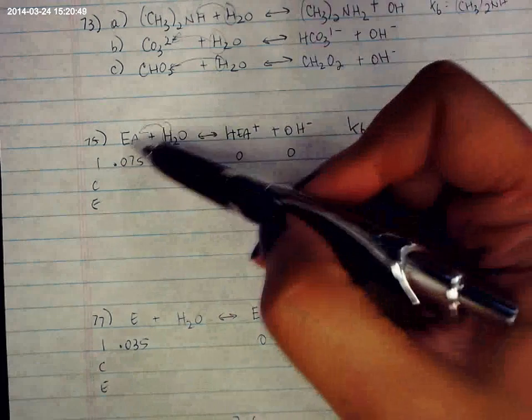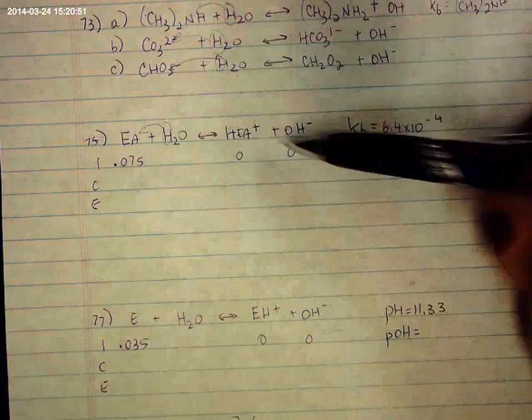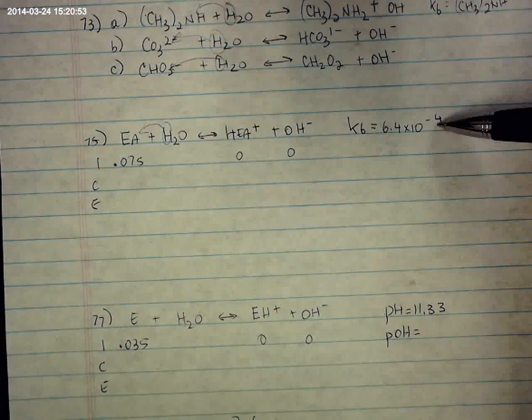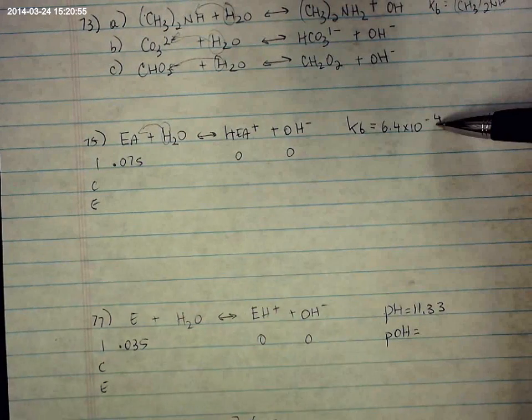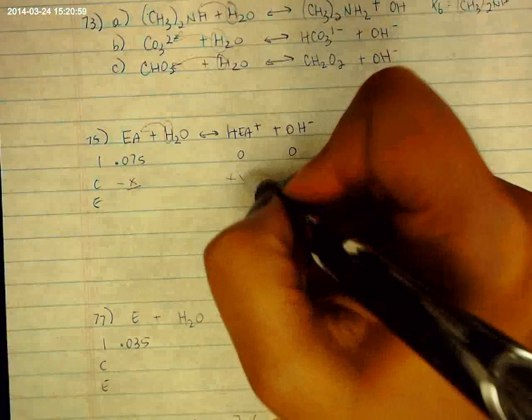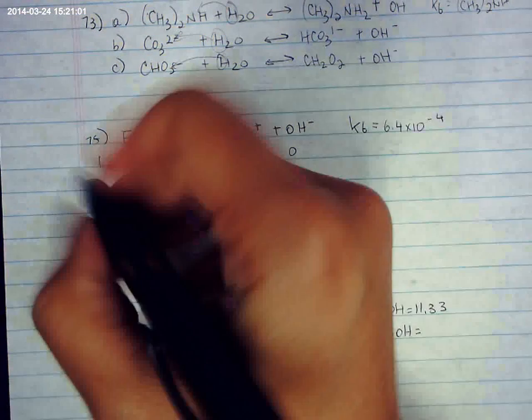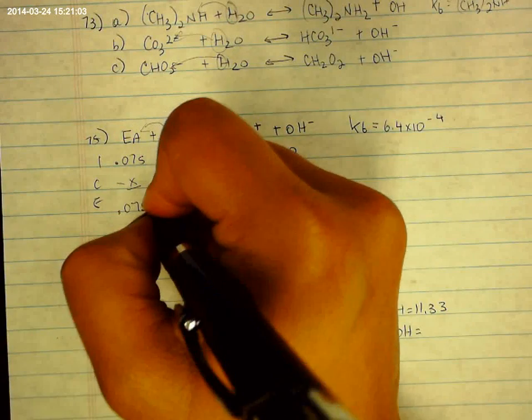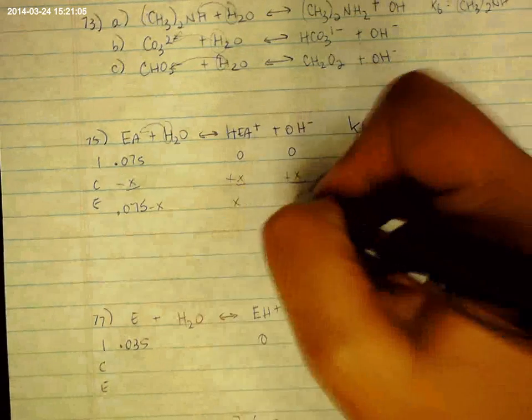So my initial concentration of ethylamine is 0.075. Of these ions, it's 0 and 0 because it does it very weakly. This value is less than 1. So I'm going to lose X on the left, gain X on the right. My E line is going to read 0.075 minus X, X, X.